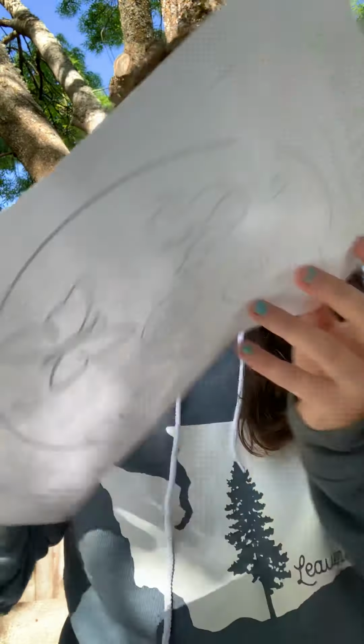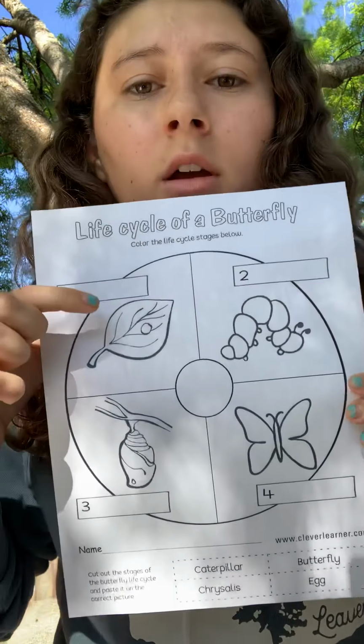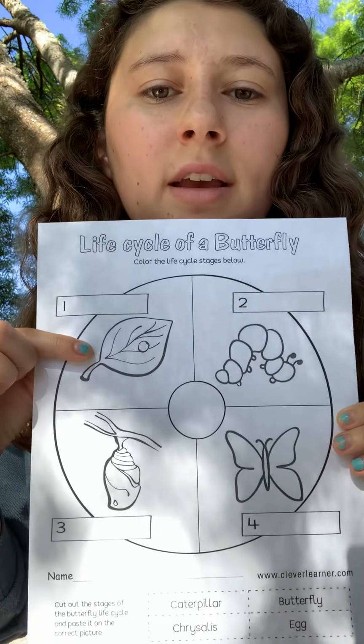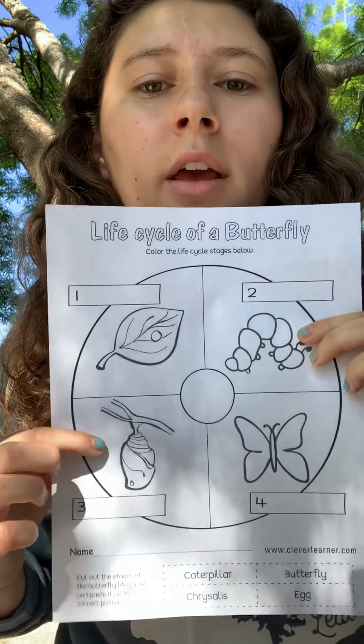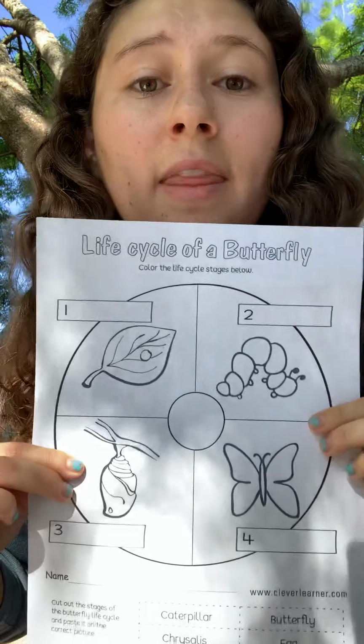So this is just the full diagram. The first stage is the egg, then over here the caterpillar, then here the chrysalis, and then a butterfly. So I hope you guys enjoyed my lesson about the life cycle of a butterfly and learned some new things, because I did too while I was researching this.